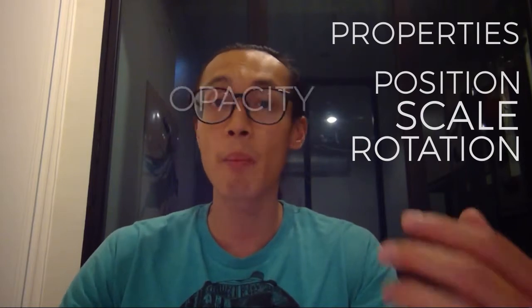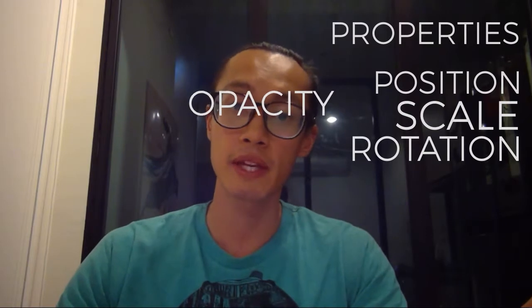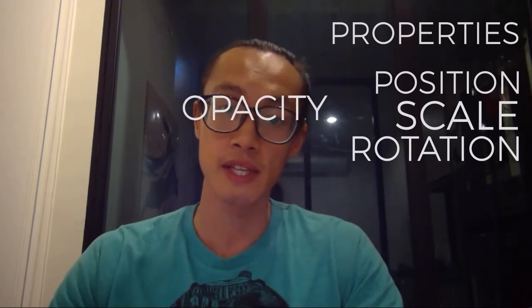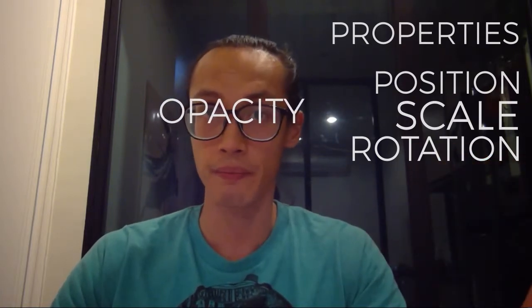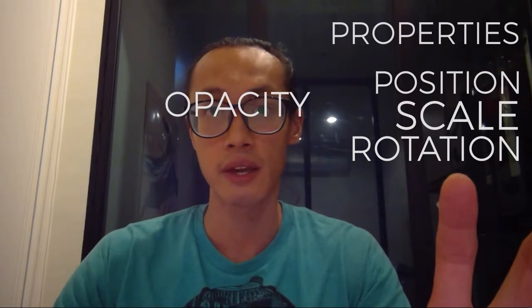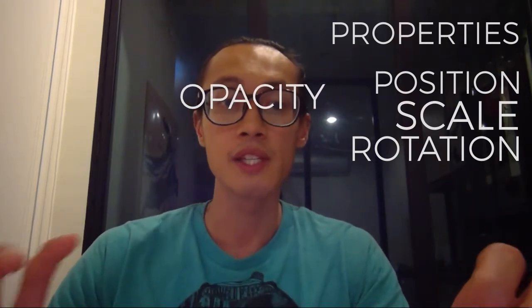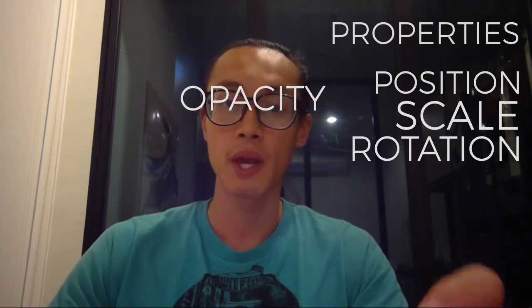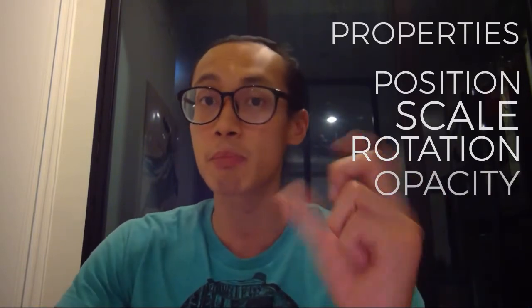And last, opacity. This property determines the visibility of the layer. 100% opacity means the layer is in full view. All colors are seen, the whole image is completely visible. 0% opacity will make the layer completely invisible, right? And in between is how you can make it opaque or transparent.